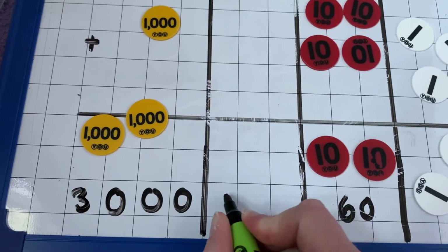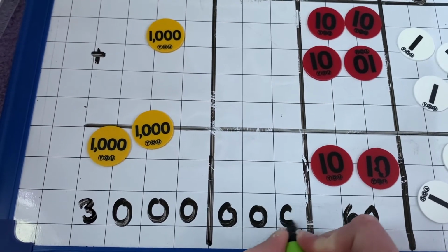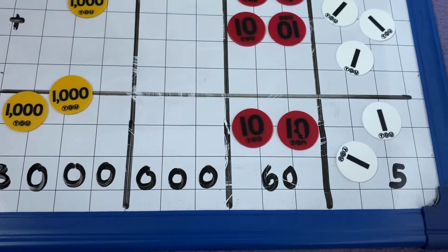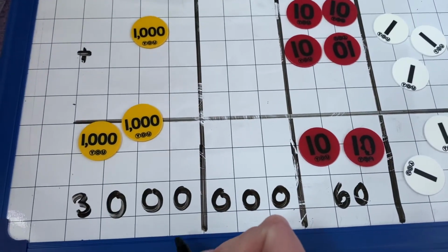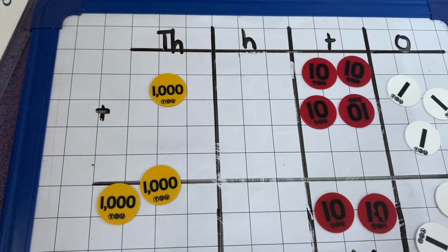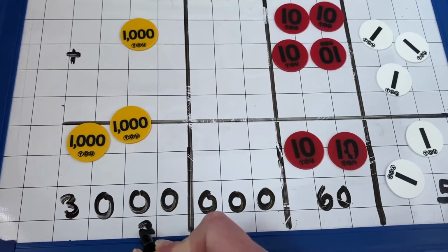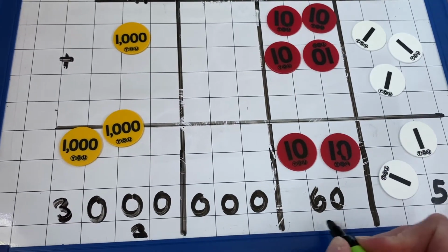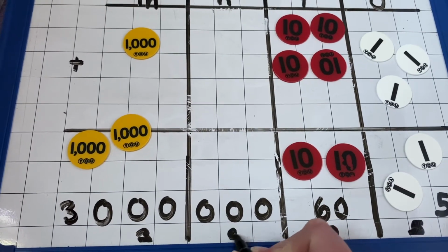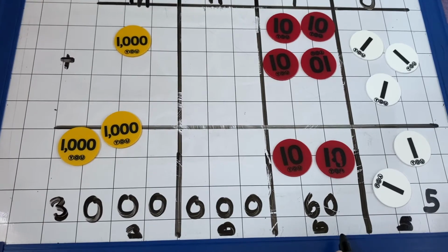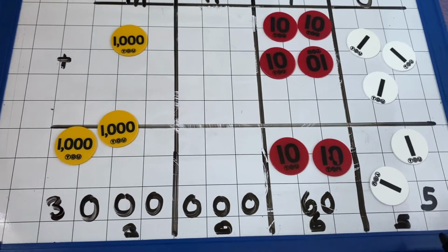And we have 0 hundreds, and 60 and 5. Therefore, our answer, if we were to use our place value grid, is 3,065.